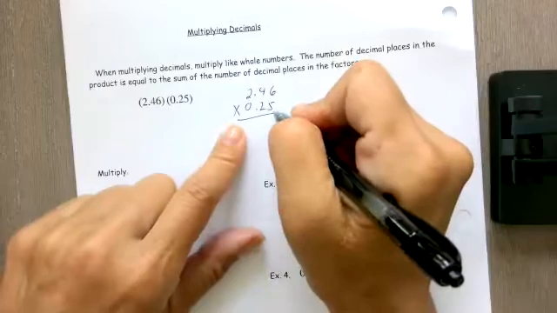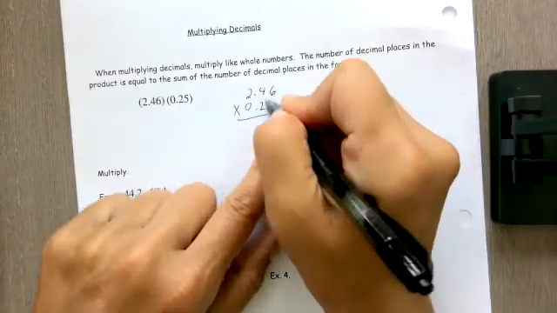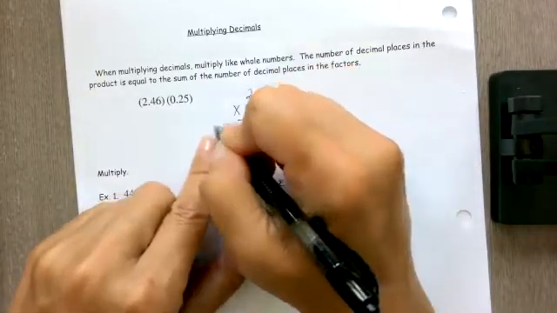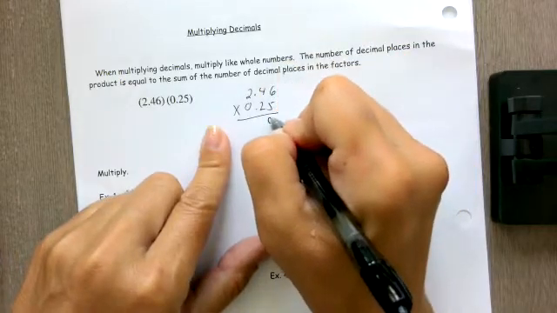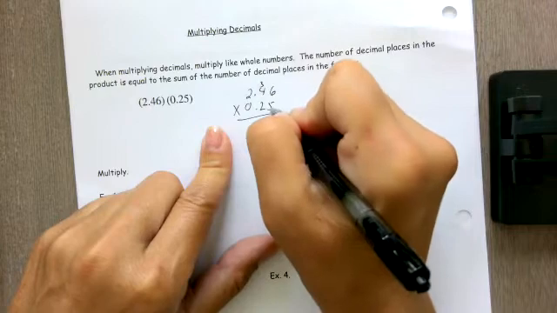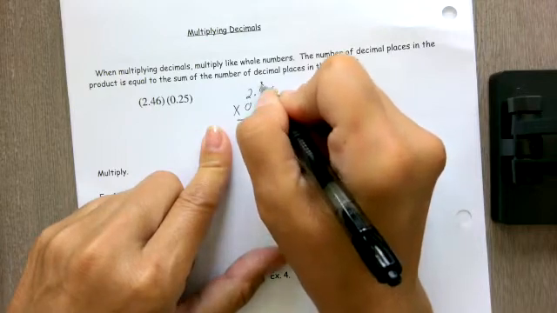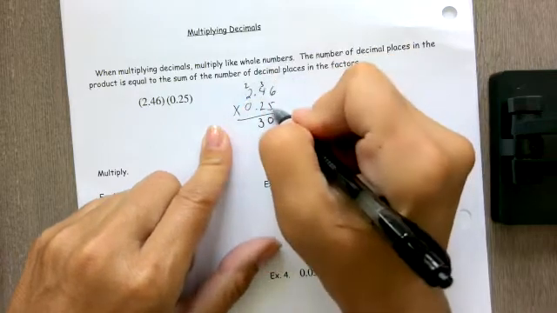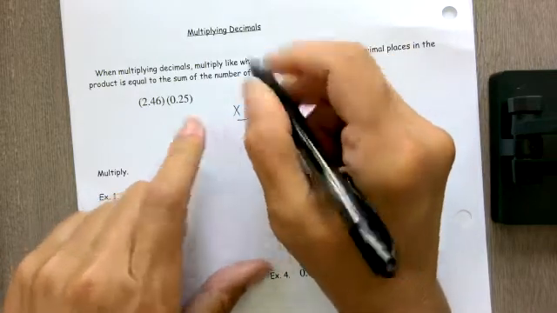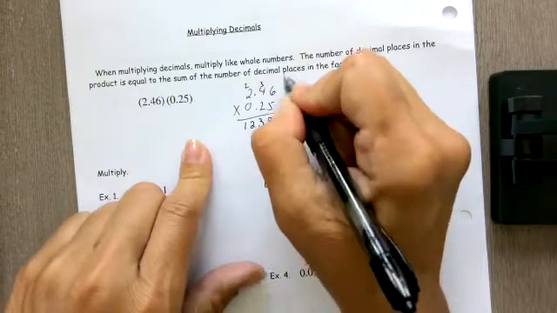So let's multiply. First, I'm going to multiply my 5 throughout, and I'm going to keep it below the 5 and go this way. So 5 times 6 is 30. Put the 0 down, carry the 3. 5 times 4 is 20, plus 3 is 23. Put the 3 down, carry the 2. 5 times 2 is 10, plus 2 is 12.